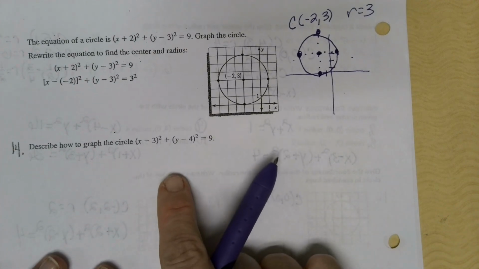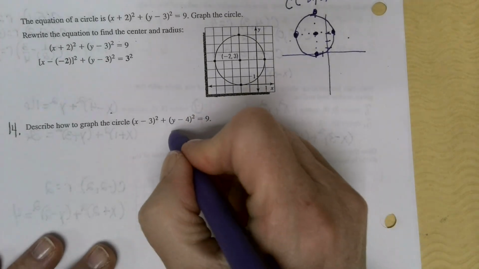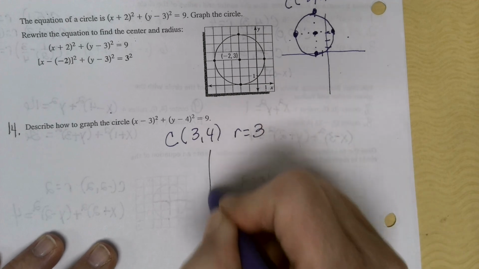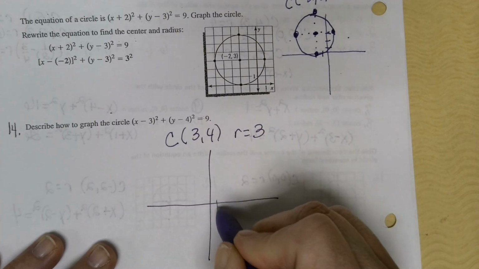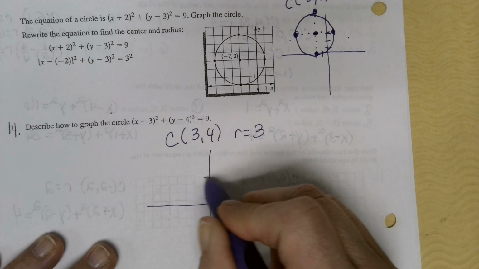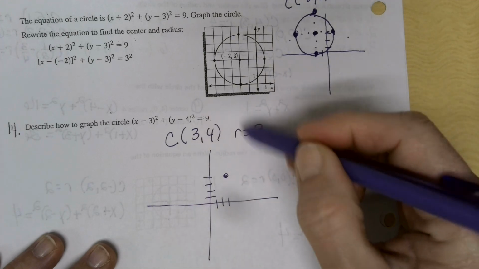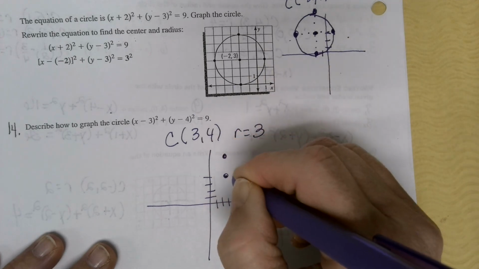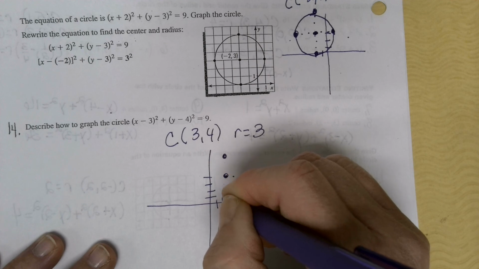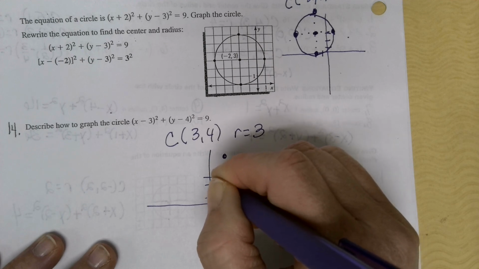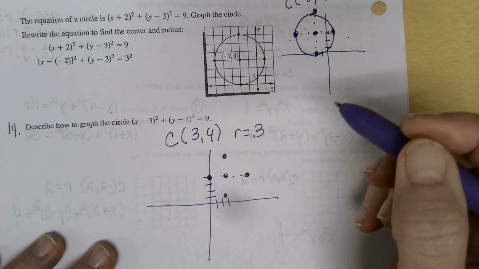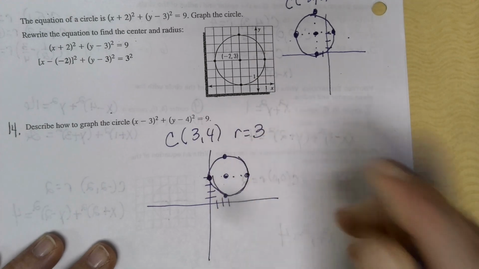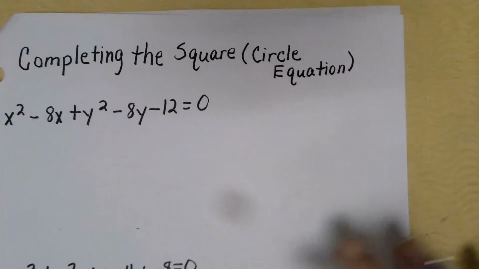And so if you were to describe how to draw this circle, our center would be (3, 4). My radius would be 3. Let's just go ahead and sketch a graph of it. (3, 4). And I'm going to go up 3, down 3, left 3, right 3. And then we're going to attempt to somehow draw a circle in that. Okay? All right, we're almost done.